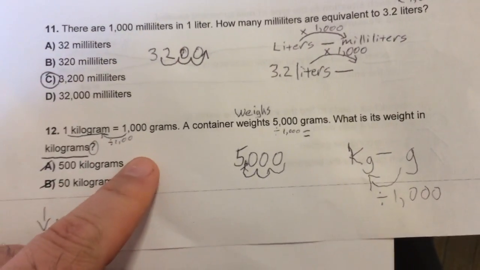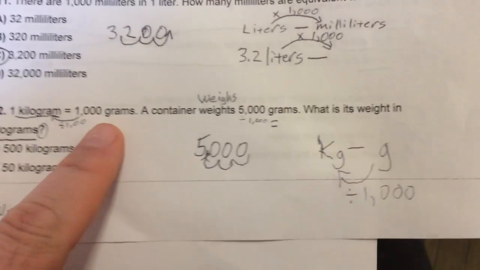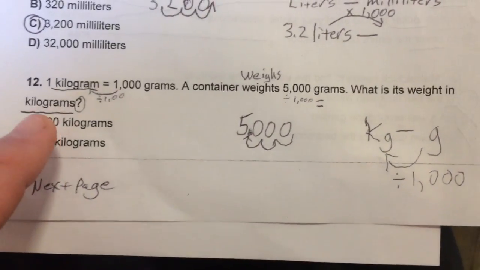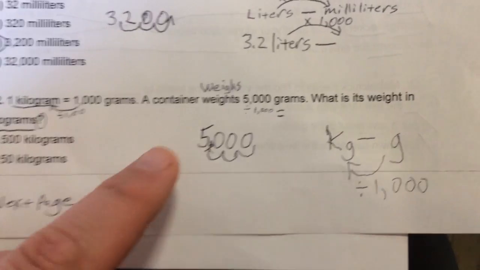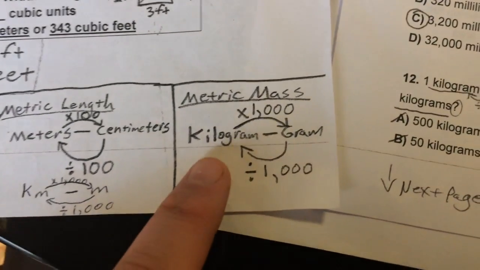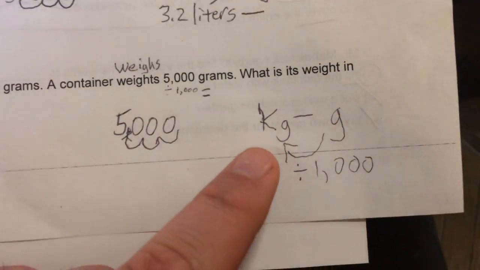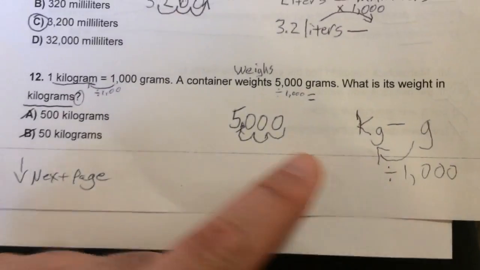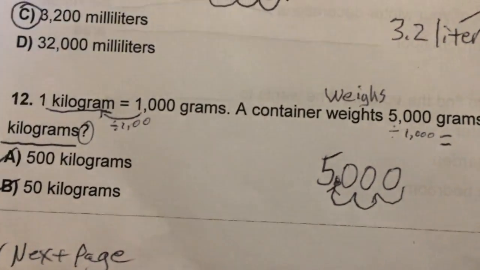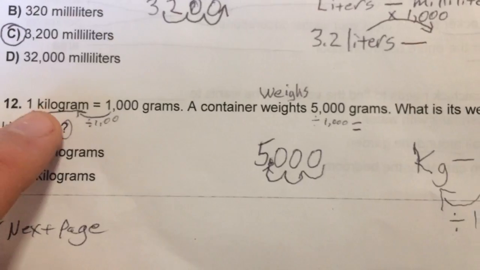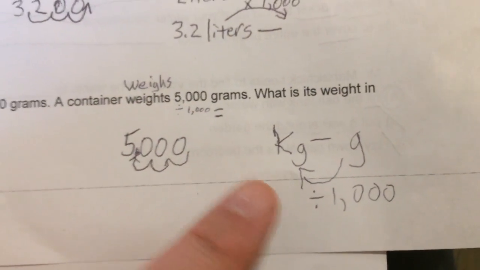We have 1 kilogram equals 1,000 grams. A container weighs 5,000 grams. What is its weight in kilograms? So they want us to go from the smaller unit this time to the larger unit. So again, I refer back to my notes or to the study guide sheet here, and I write a little note that, oh, wait a minute, I'm going from the smaller unit to the larger unit, so there's going to be fewer of them. So I'm going to get a small number.